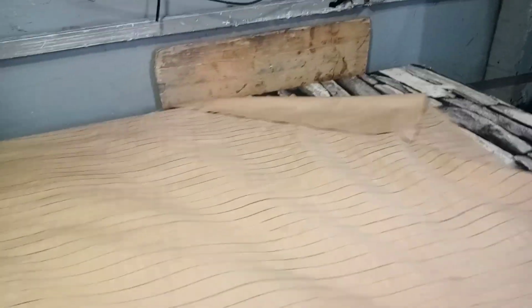So in the next video, we are going to be discussing what we are going to do to this grid that we have here in order to achieve this.